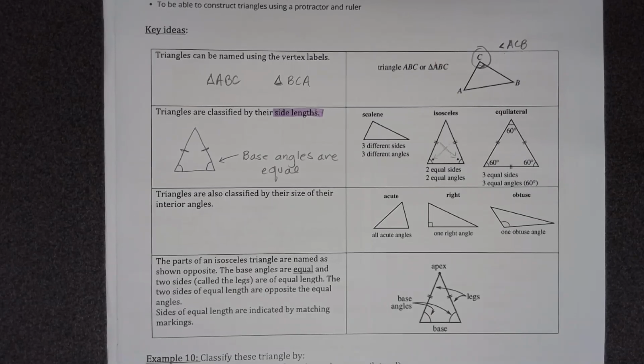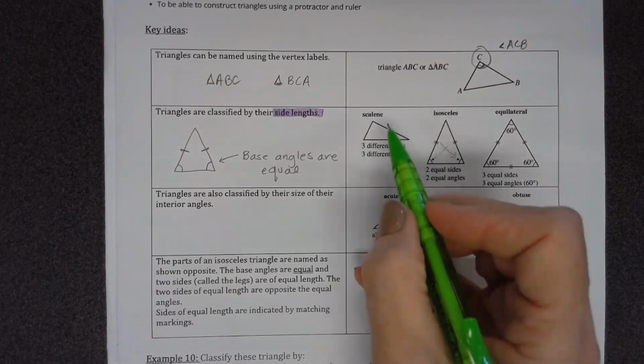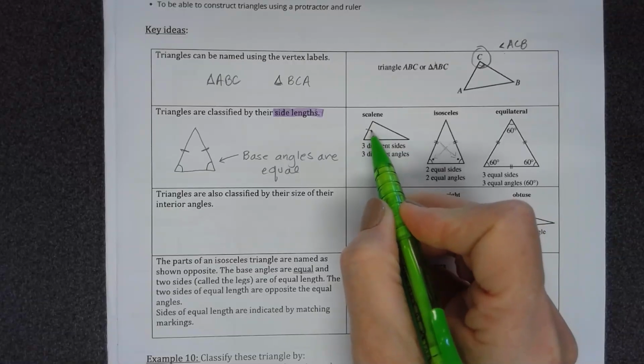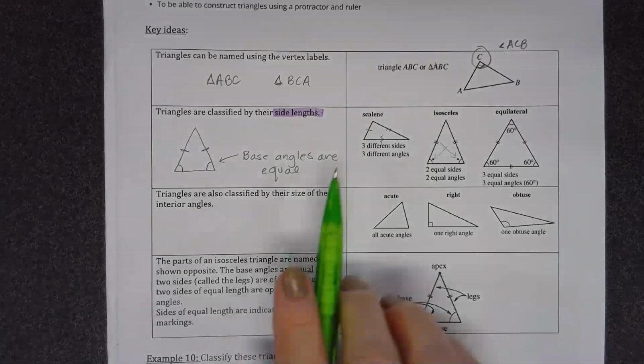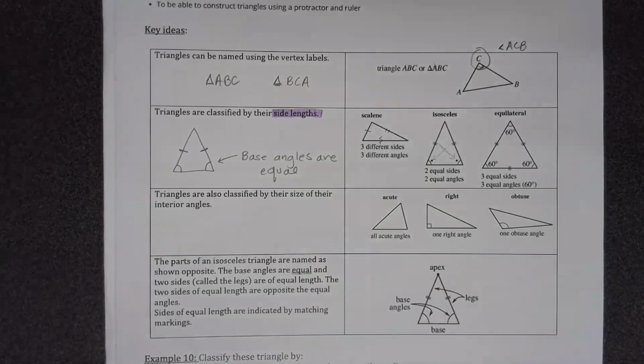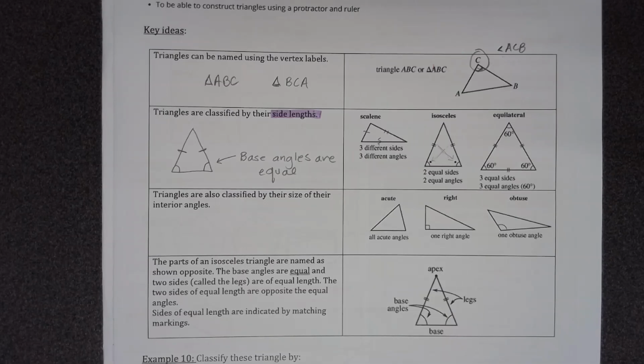Sometimes, like, you could do scalene and go tick, tick, tick, curly tick. And you're showing, since all the ticks are different, all the sides are different. And you can do that with the angles too. You could put a dot and then you could put a cross. A dot and a cross and a smiley face. Okay? You get it? Okay.